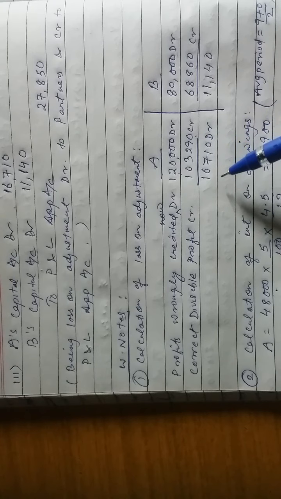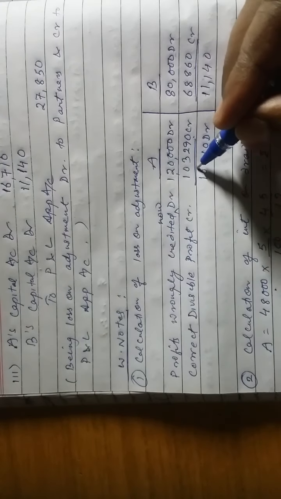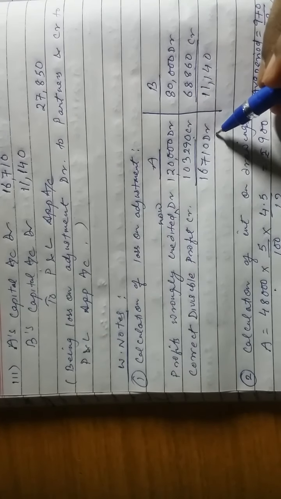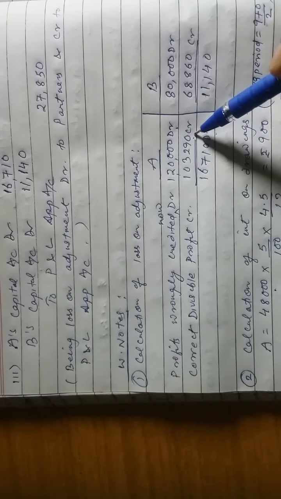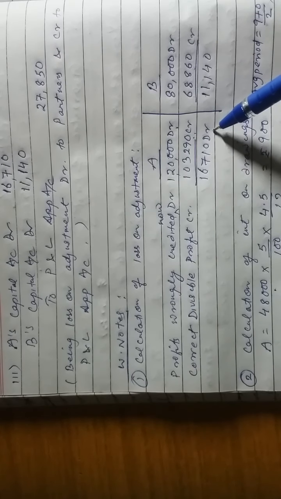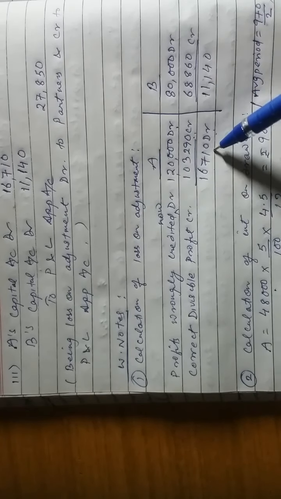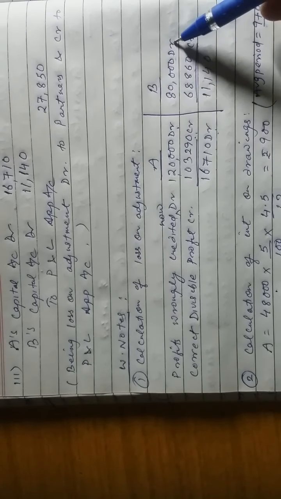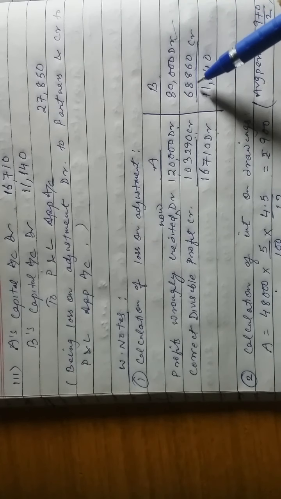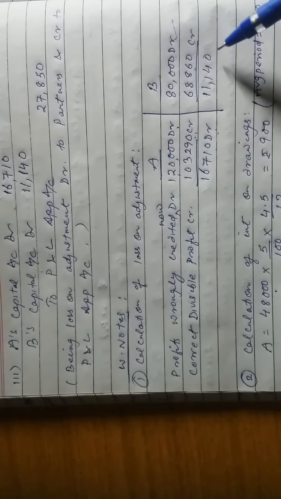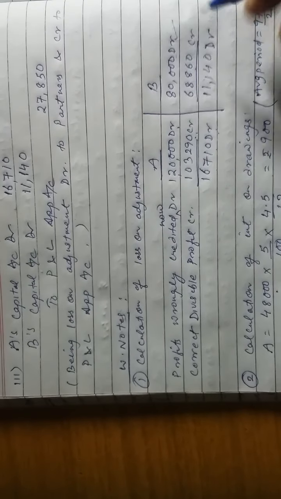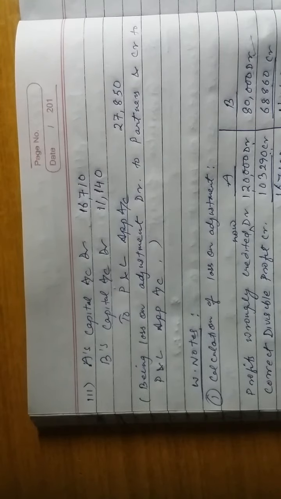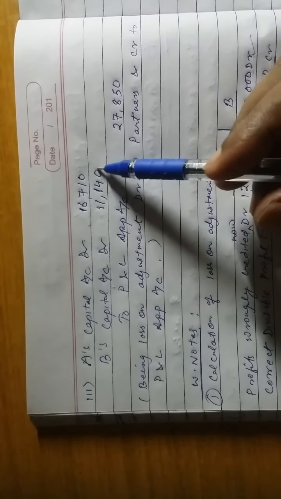So after adjustment, 16,710 should be debited to A as adjustment, because earlier this amount was wrongly debited and now correctly this amount should be credited. Ultimately it is a debit amount of 16,710. And for B, earlier 80,000 was credited, now debited, and then this amount is correctly to be credited, so the adjustment amount is now 11,140 debit.